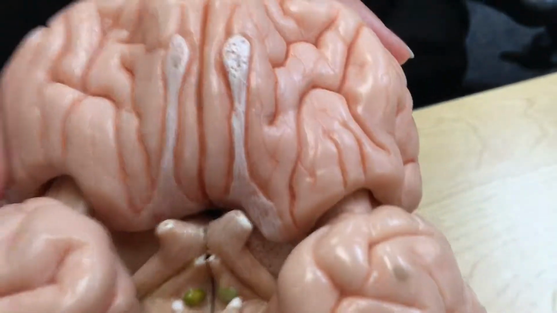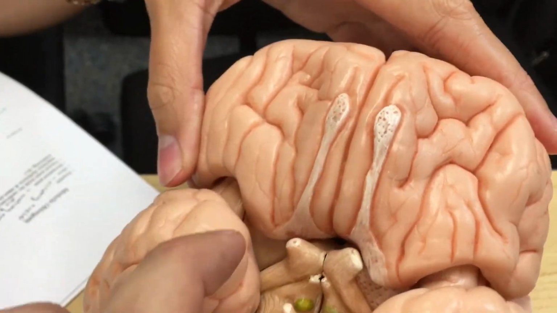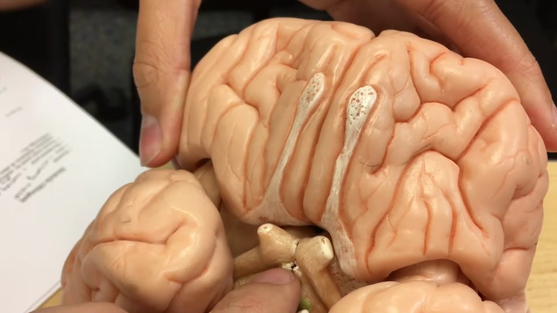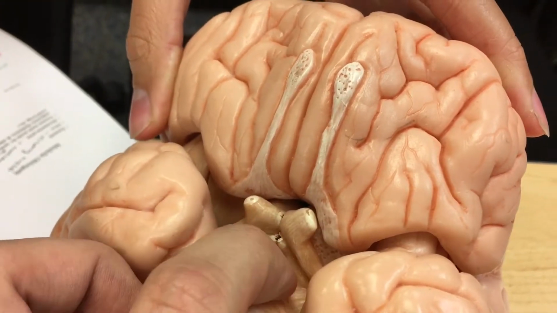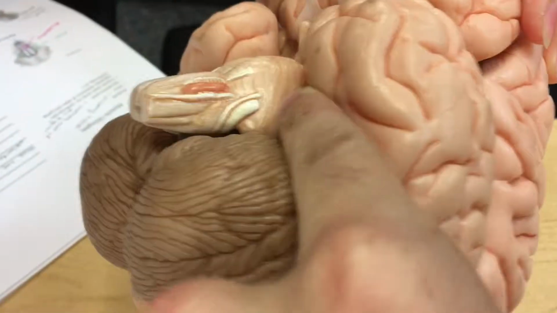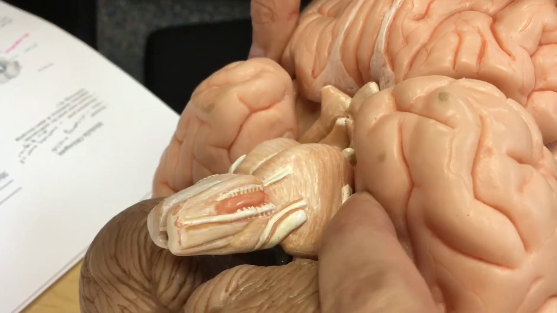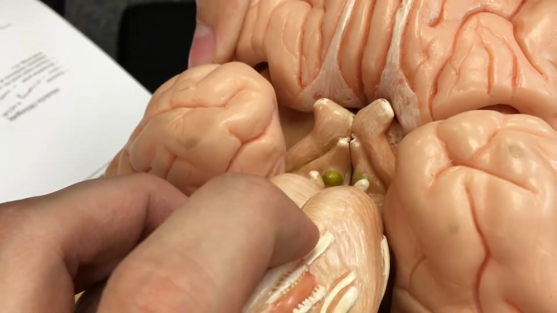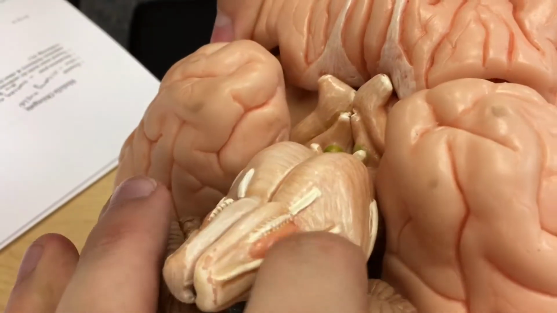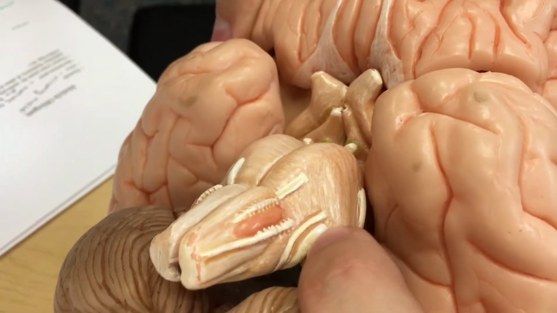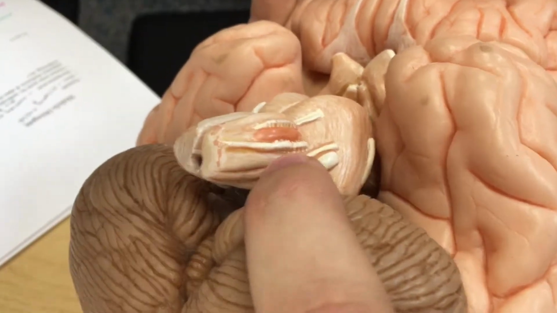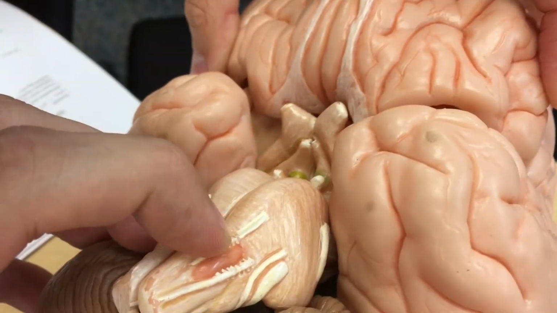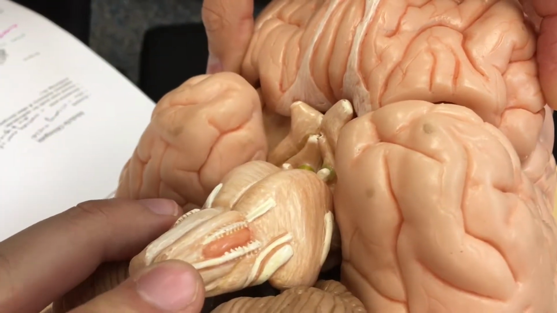Okay, so this one is the olfactory. Cranial nerve 1 olfactory, cranial nerve 2 optic, cranial nerve 3 oculomotor, cranial nerve 4 trochlear, cranial nerve 5 trigeminal, cranial nerve 6 abducens, cranial nerve 7 facial, cranial nerve 8 vestibulocochlear. Around here is also cranial nerve 9 and 10, which are glossopharyngeal and vagus, cranial nerve 11, the accessory, and cranial nerve 12, the hypoglossal.